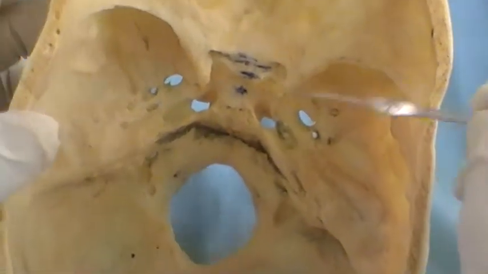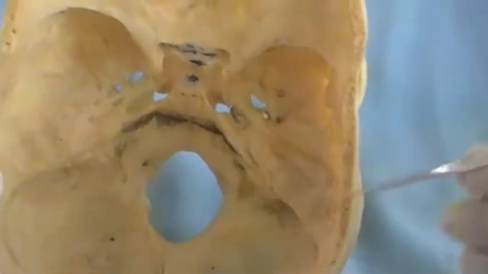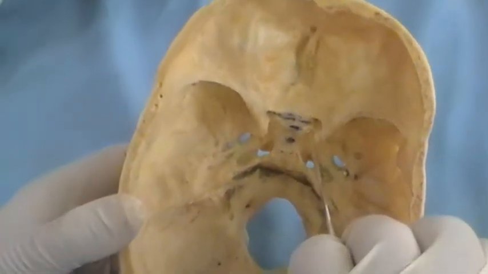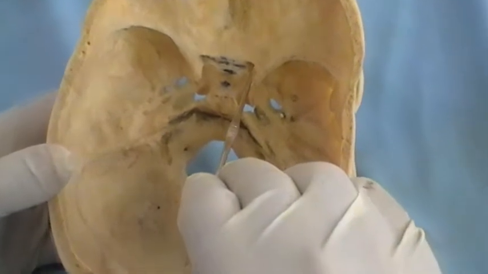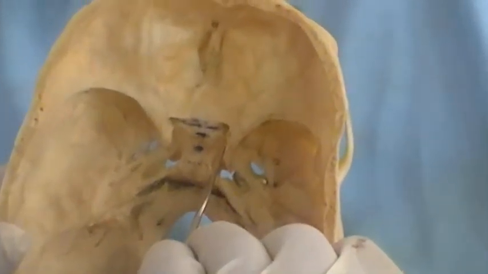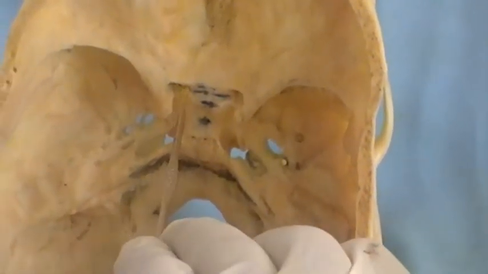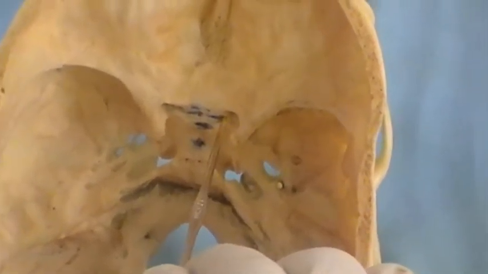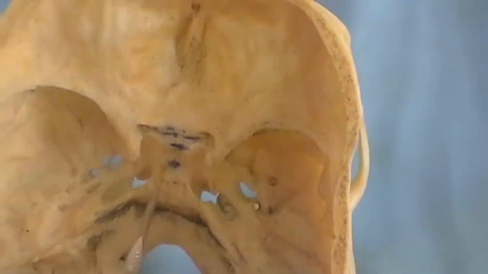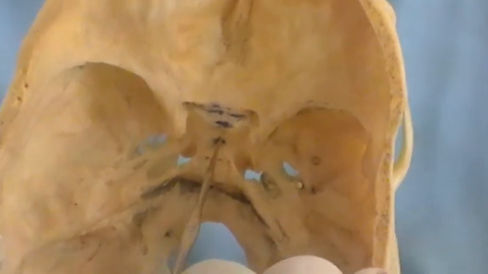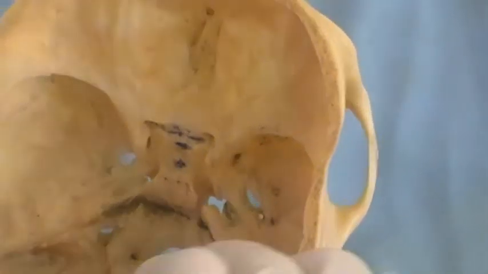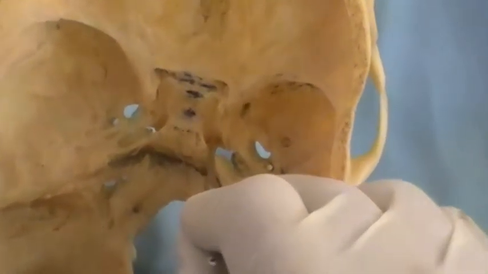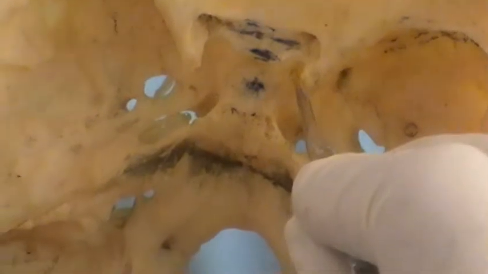So, concerning our block, this is the optic foramen, transmitting the optic nerve and ophthalmic artery. This is a groove for the optic chiasma, related to the optic chiasma. And this is the pituitary fossa, related to the pituitary gland. And this is the groove related to the internal carotid artery inside the cavernous sinus.